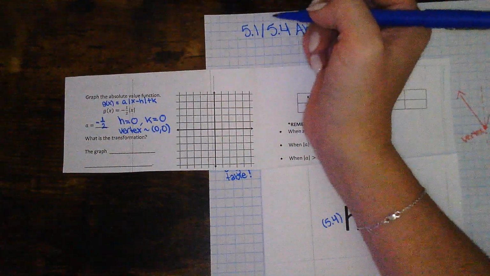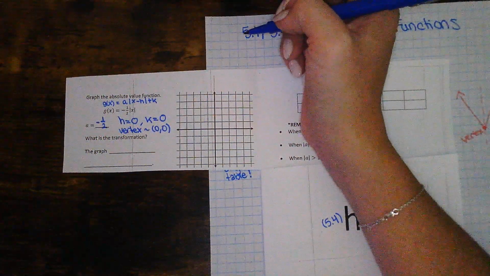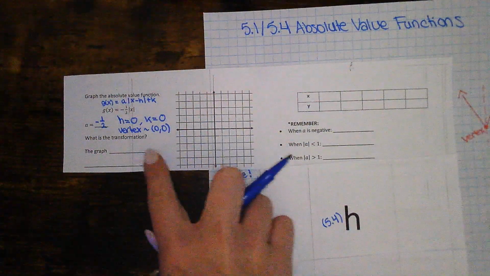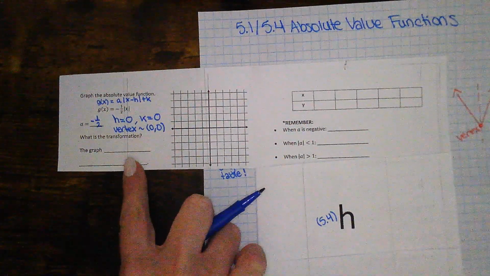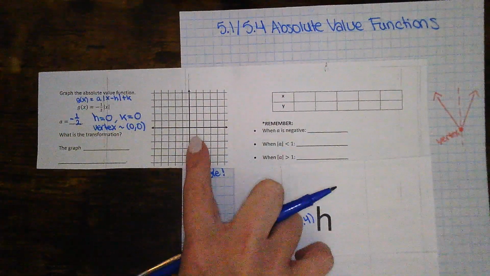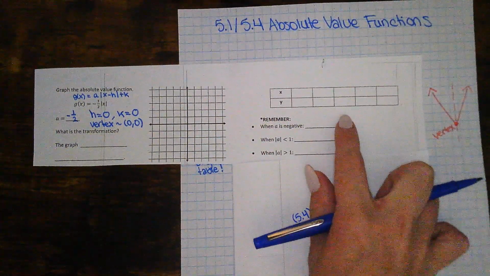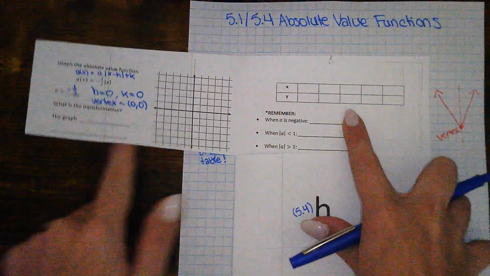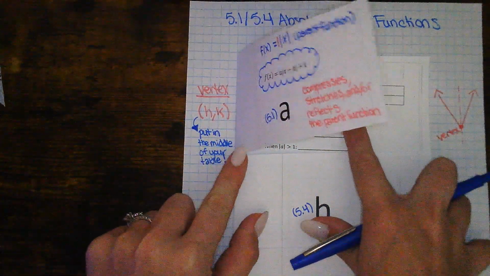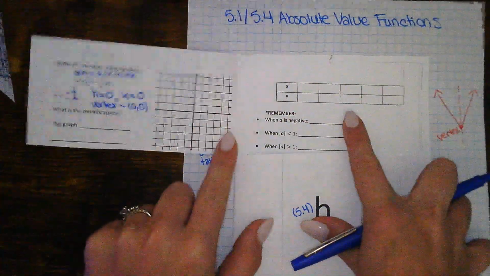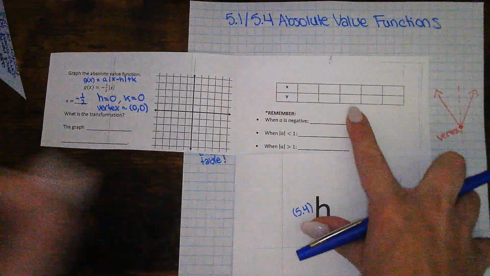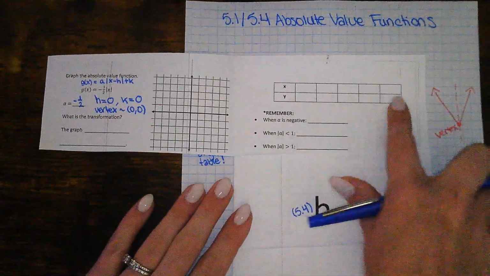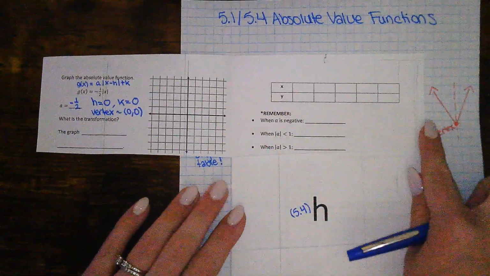Now I'm going to go ahead and graph this next, and then we'll talk about the question down below where it says what is the transformation. So to make this graph, I need to make a table of values so I have some points to put on my graph. This is where that tip that says put your vertex in the middle of your table comes into play. So graphing 5 points is a good solid number for absolute value functions, so I have 5 columns in my table.